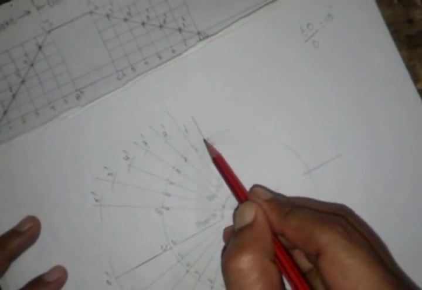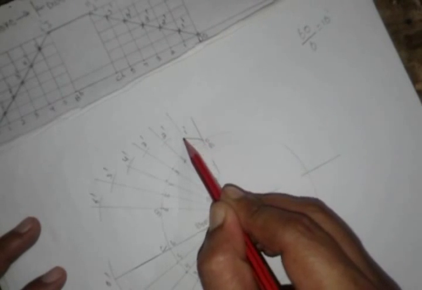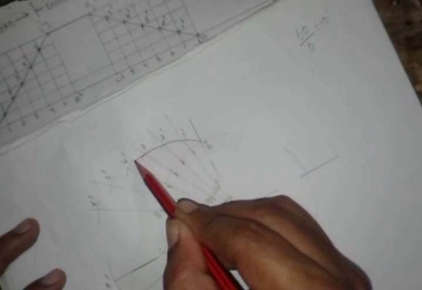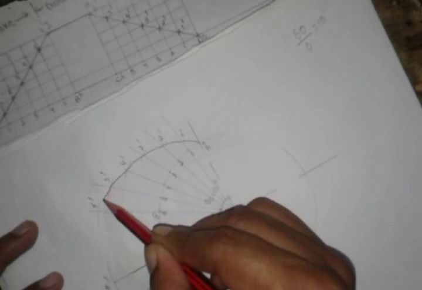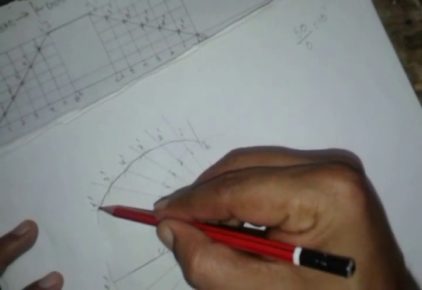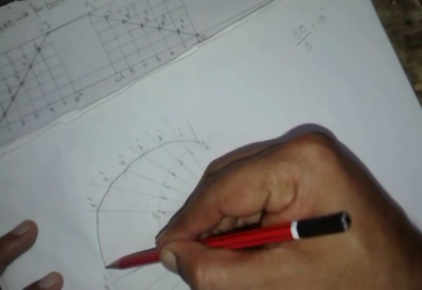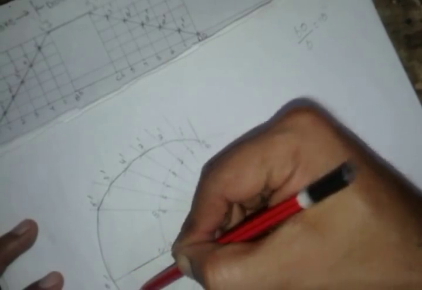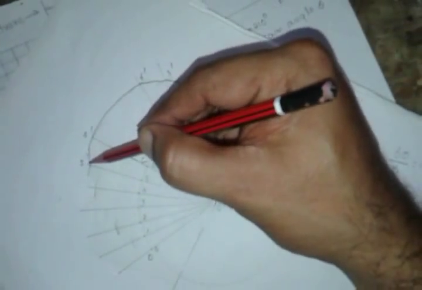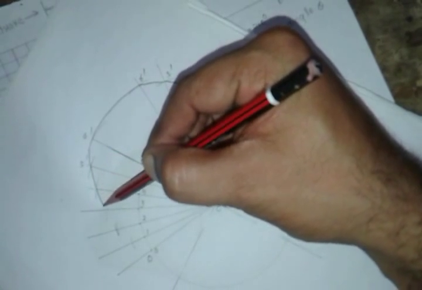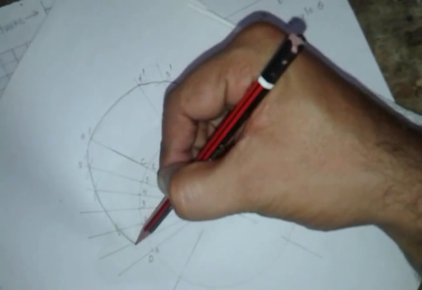Draw the profile here, touching this point. It should be a smooth curve rather than a line. And darken this circle.